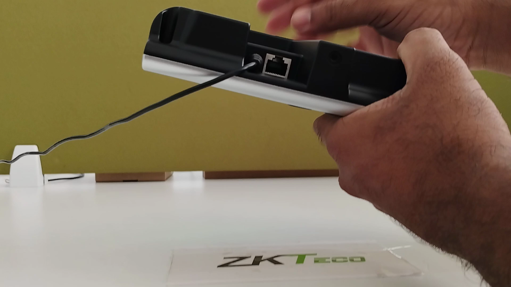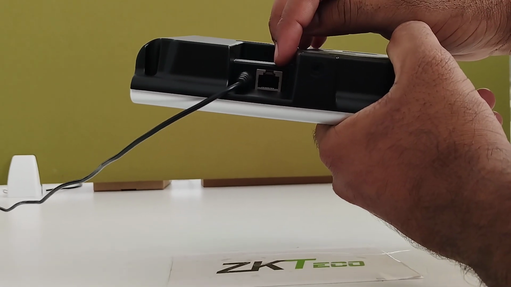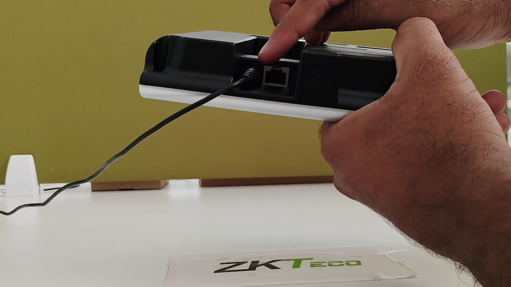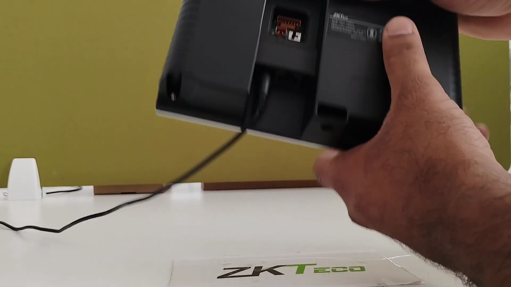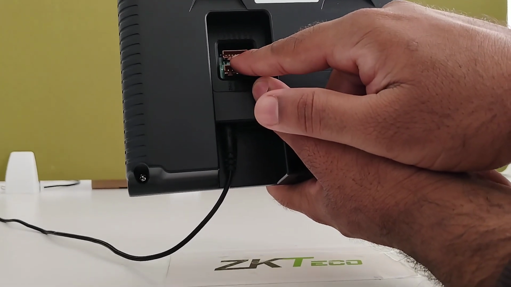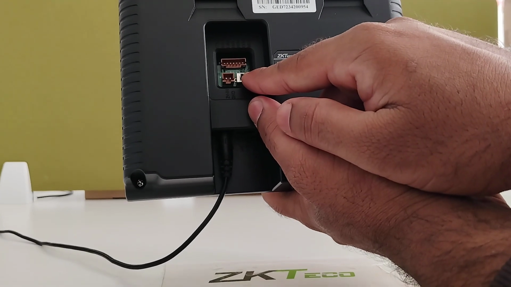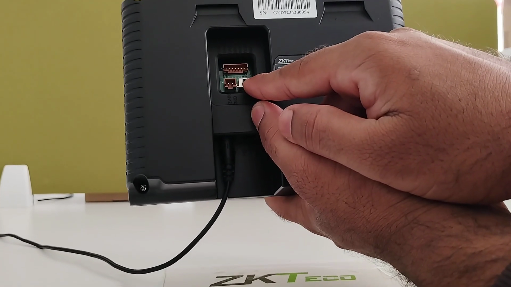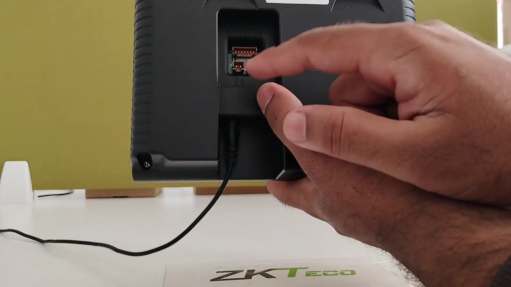On the backside of the device, you can see this is the TCP/IP port to connect the TCP/IP, and this is the power connector port, so we can connect the 12V power supply here. And here you can see, if you want to connect any EM lock, you have to go for this first port, and this is the on and off button. It comes with an internal battery, so if you are using the battery, you have to make it on.